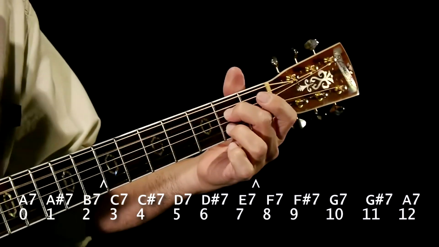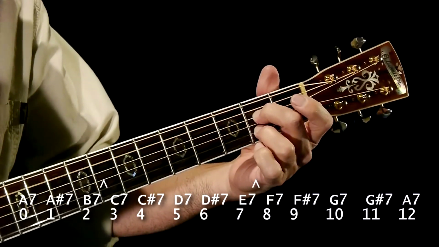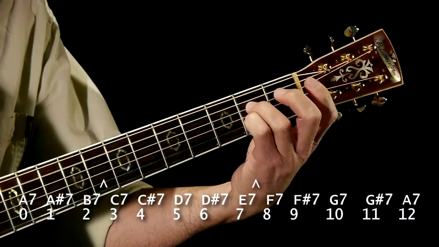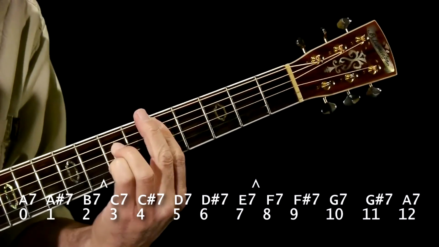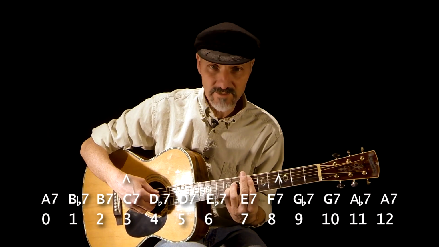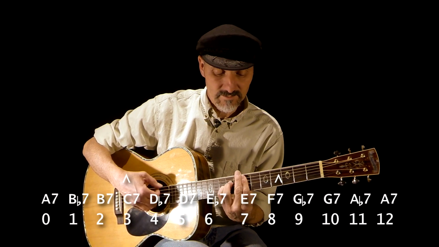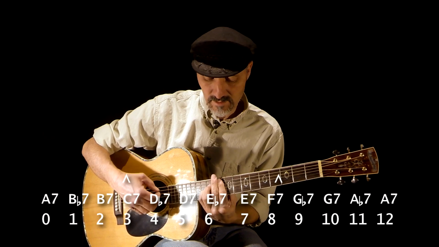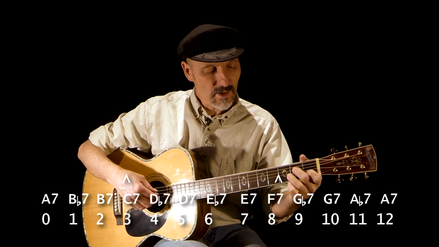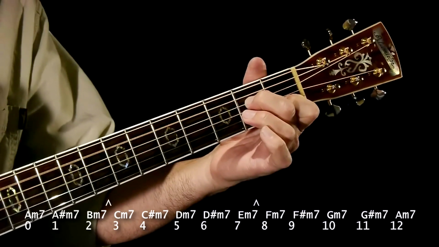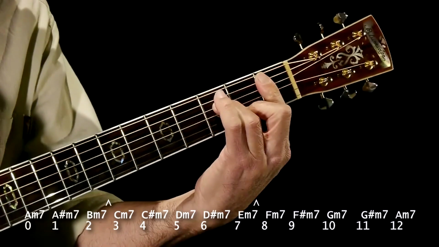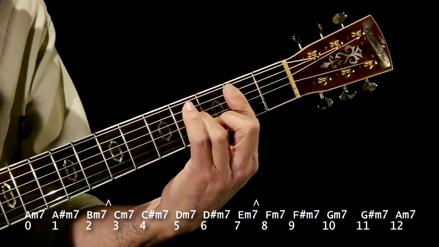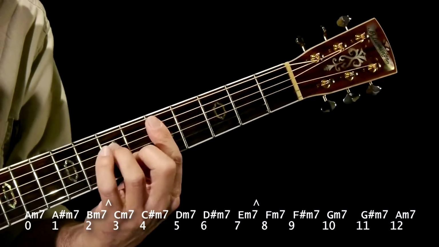And then you've got your 7, your A7, just like this, A7, B7, C7, D7, D sharp 7, E flat 7, okay? All the way up. And you've got one more, your A minor 7 chord, just like that. You can make B flat minor 7, B minor 7, C minor 7.